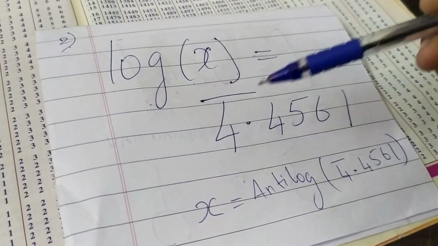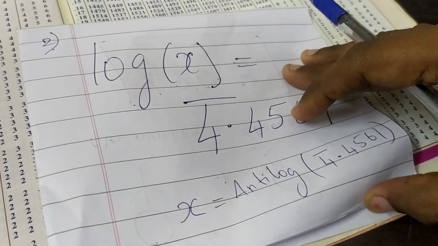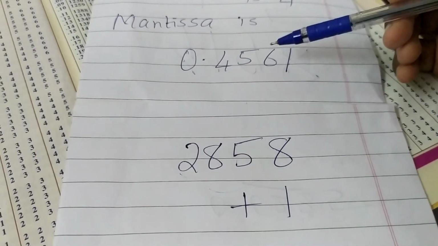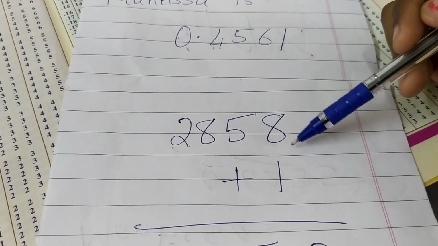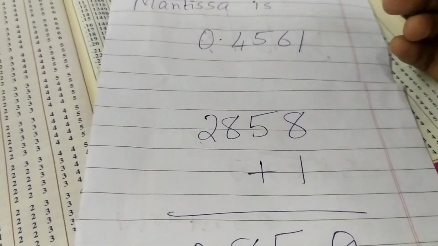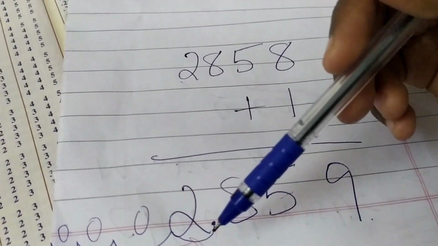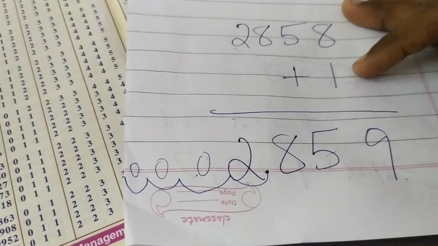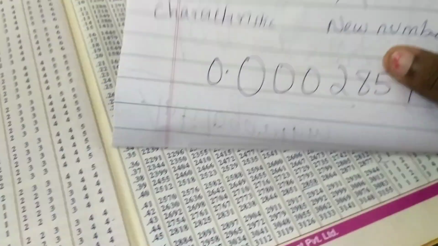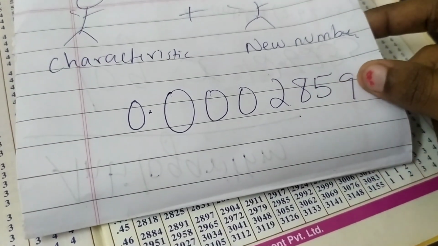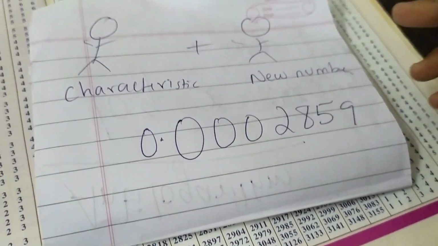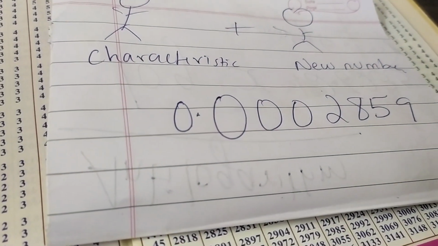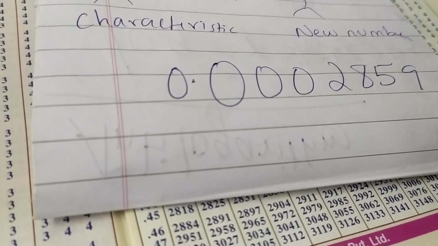Understood? Log x is equal to this value, x is equal to antilog of this value. The characteristic and mantissa are here, and by using the mantissa you write this, and by using the characteristic value we take the point 4 steps backwards, so you will get 0.0002859. Here we have seen how to find the antilogarithm for a positive number as well as a negative number.